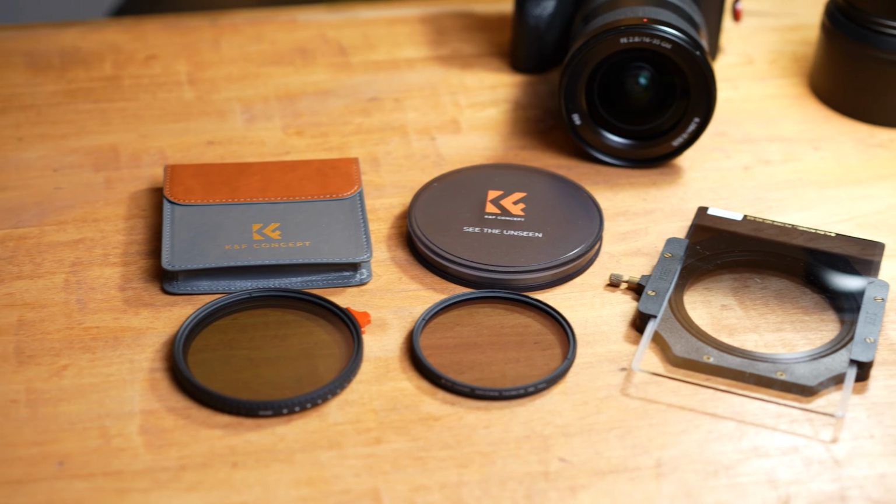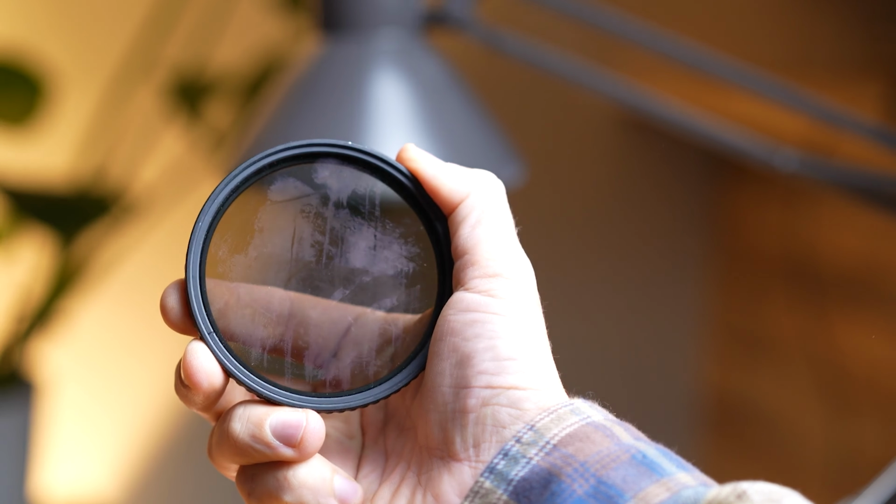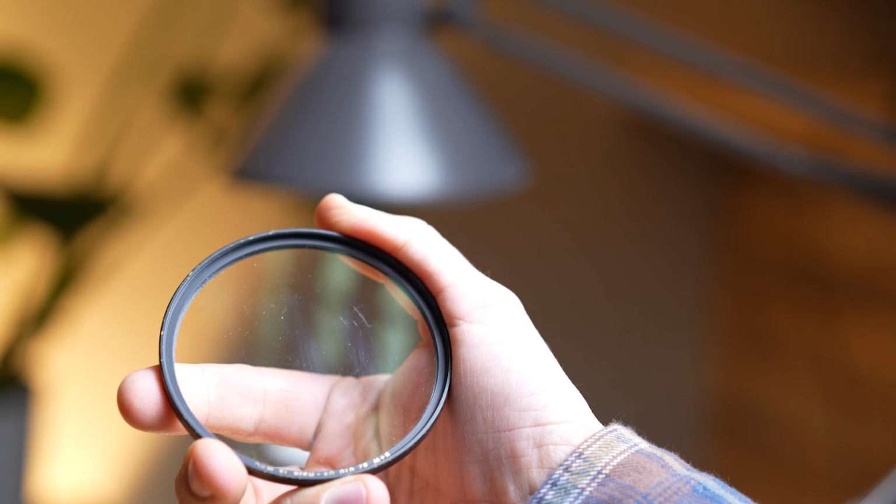Think a filter will make your photos instantly better? Not so fast. I see photographers waste money, or worse, ruin their photos by making these common filter mistakes. Let's make sure you're not one of them.